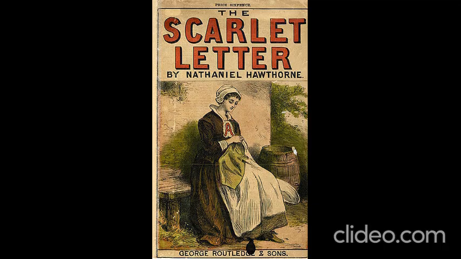The novel is a profound exploration of sin, punishment, identity, and redemption. Hawthorne examines the tension between individual desires and societal expectations, the dangers of hypocrisy, and the complexity of human morality. The Scarlet Letter itself evolves from a mark of shame to a symbol of resilience and moral depth, reflecting the journey of Hester, Dimmesdale, and the society around them.